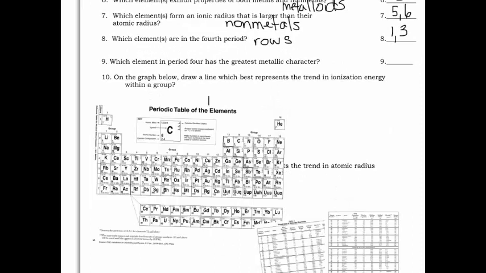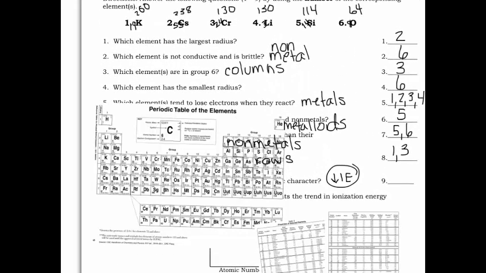Next question, which element in period 4 has the greatest metallic character? Well, when we talk about metallic character or reactivity of metals, we're looking for the lowest ionization energy. You need to memorize that. So we said the 2 elements in period 4 were element 1 and element 3. So potassium and chromium.